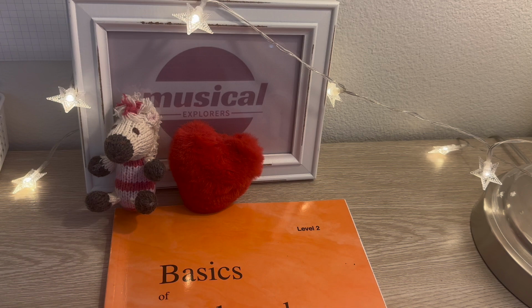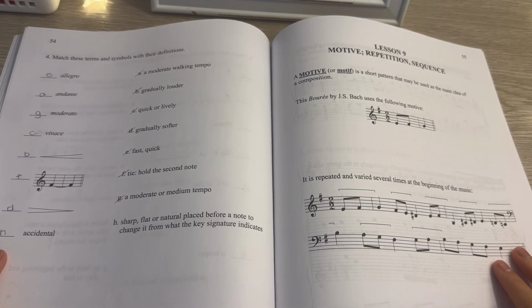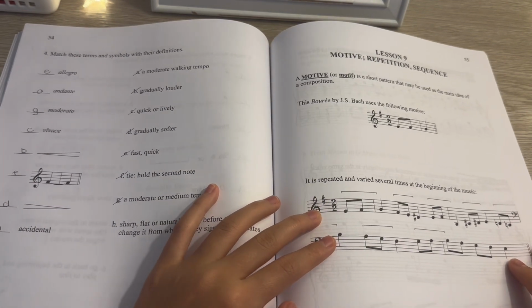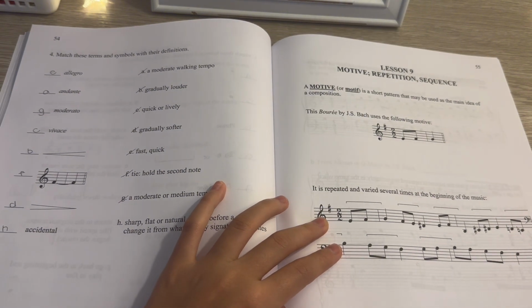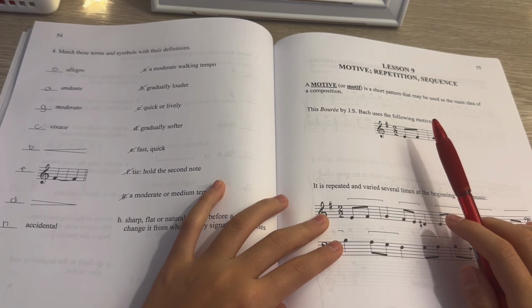Today we're going to continue with the level 2 theory book. In today's lesson we're going to be doing lesson 9 on motive, repetition, and sequence. So, let's just read what we have on the page.